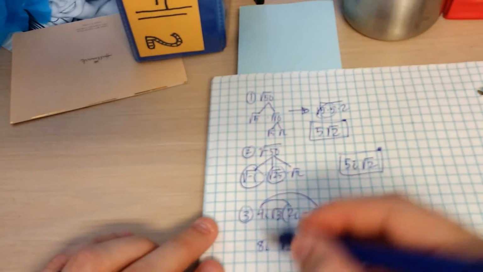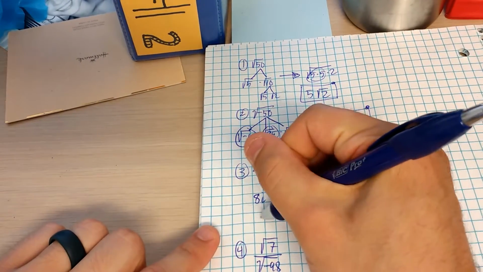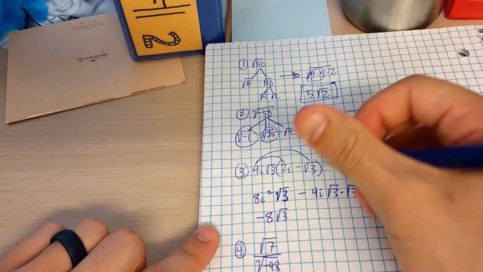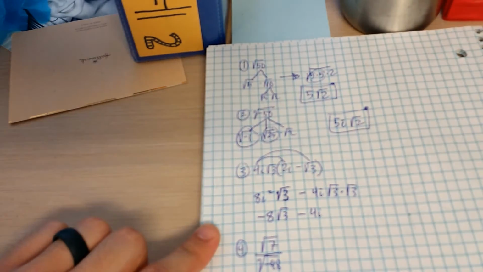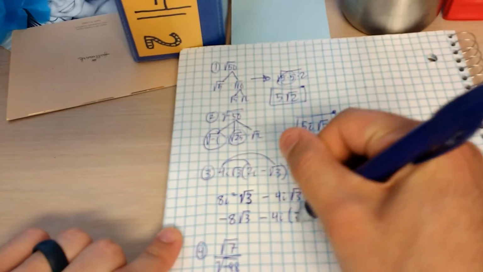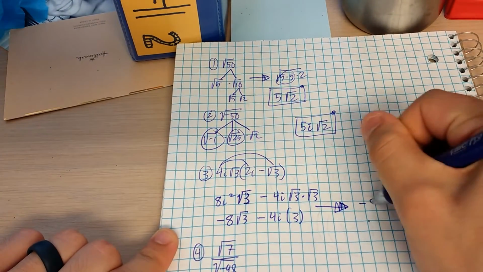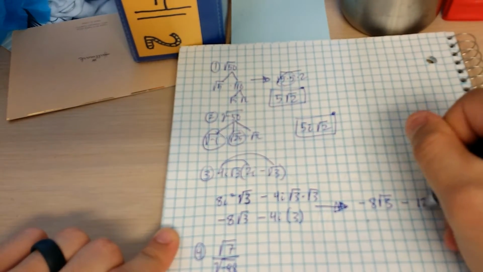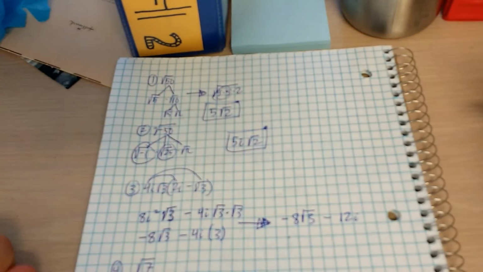Take that a little bit further. We know that i squared is negative 1. So I have negative 8 square root of 3. I have a 4i here. And then the square root of 3 times the square root of 3, by definition, that is just 3. So our final answer, negative 8 square root of 3, subtract 12i, because the 3 and the 4 combine to make that 12. Right?